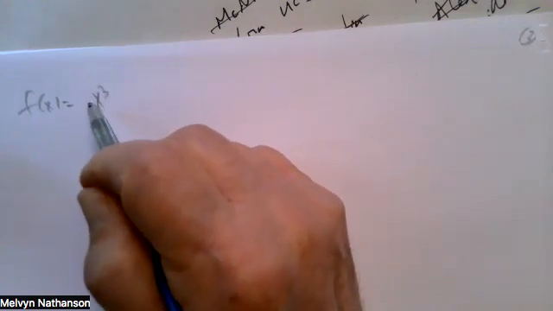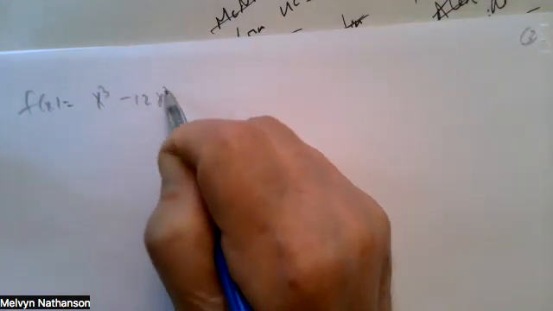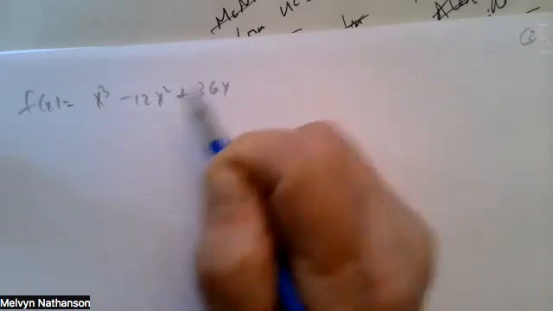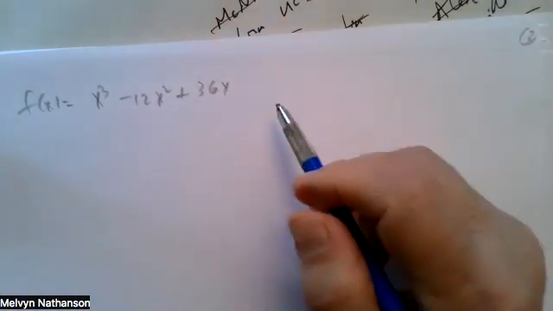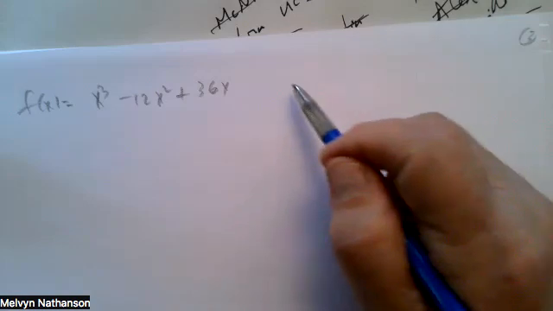In problem number 3, we have the same function, f of x equals x cubed minus 12x squared plus 36x. And we want to find the absolute extrema on the closed interval from -1 to 7.